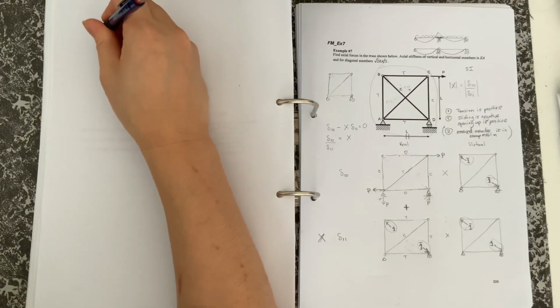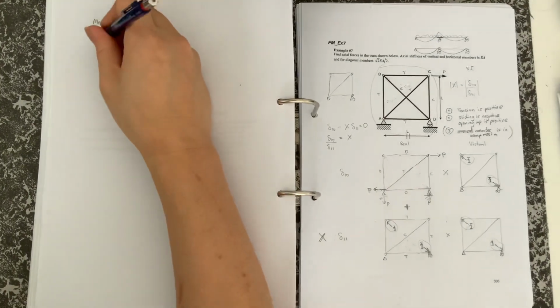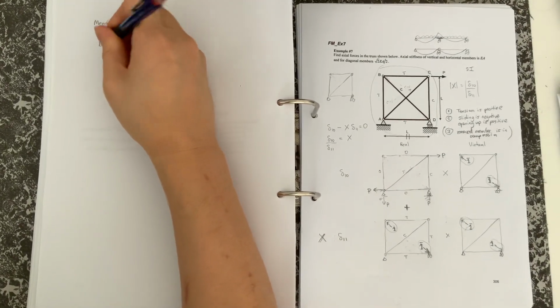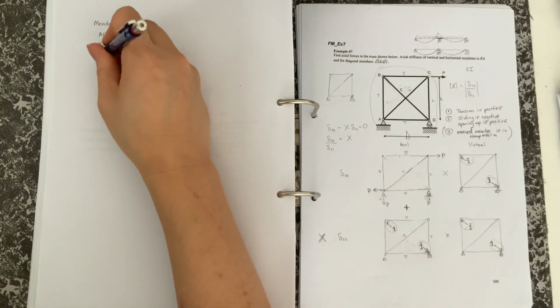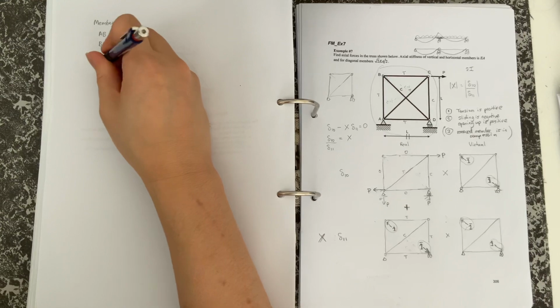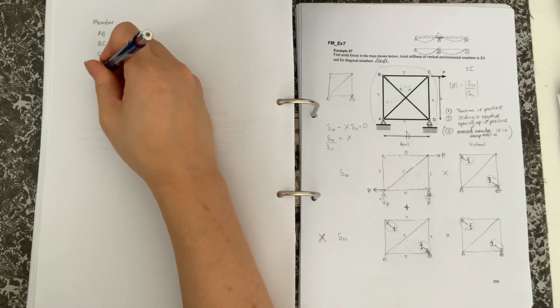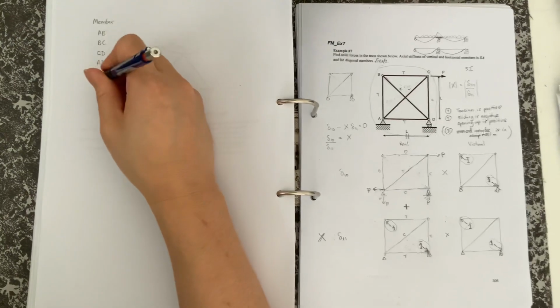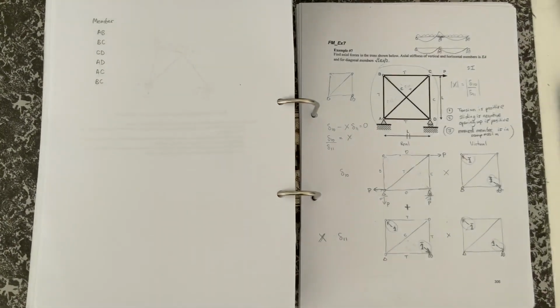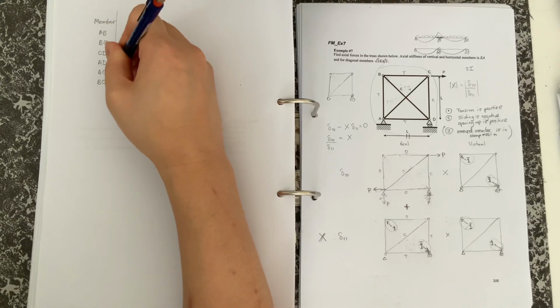I hope I've left myself enough space. AB, BC, CD, AD, AC, and finally BD. So we've got all of the members. We've got a table of all of the members. I'll just put a line there.